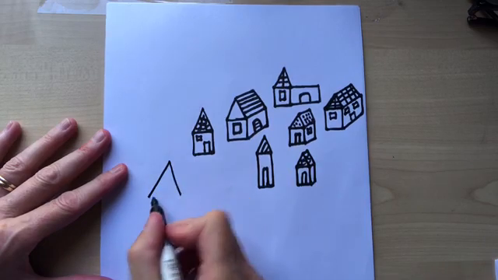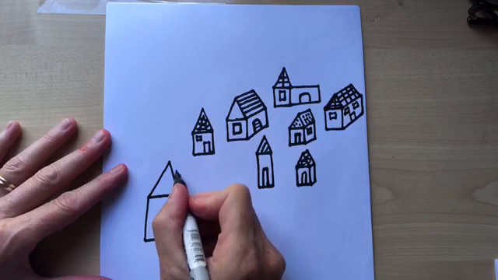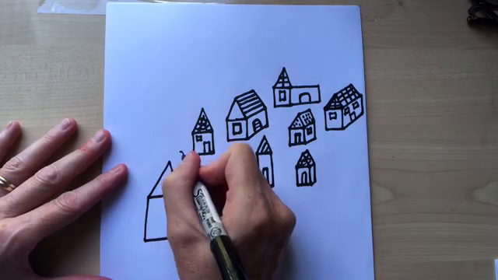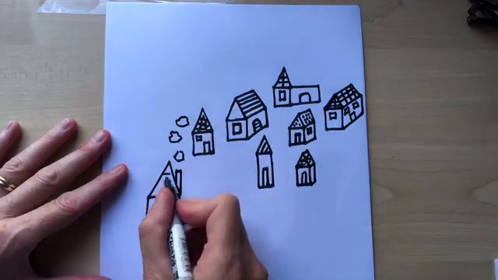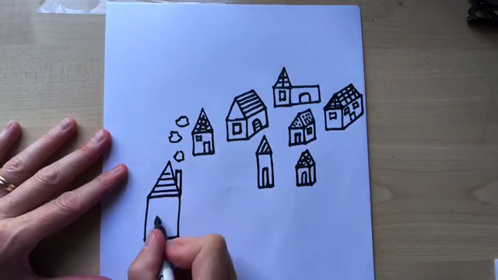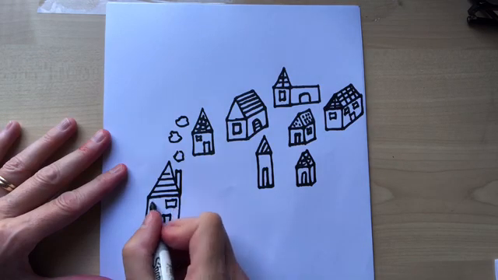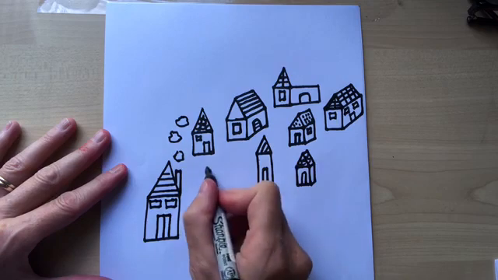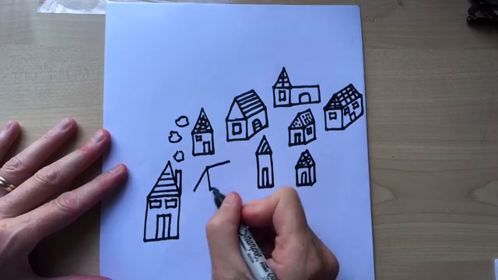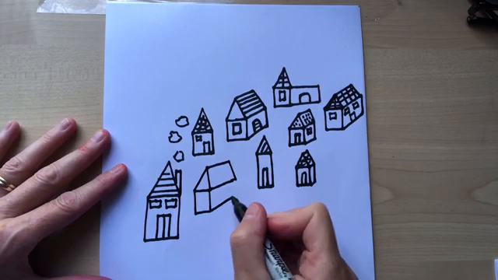So just keep going, drawing lots of different houses all over your page. So you want to try and complete the whole of your piece of paper by drawing as many different types of buildings as you can. If you're feeling like you need a little bit of inspiration, then have a little walk around Lim and look at the different buildings and try to have a go at drawing them.